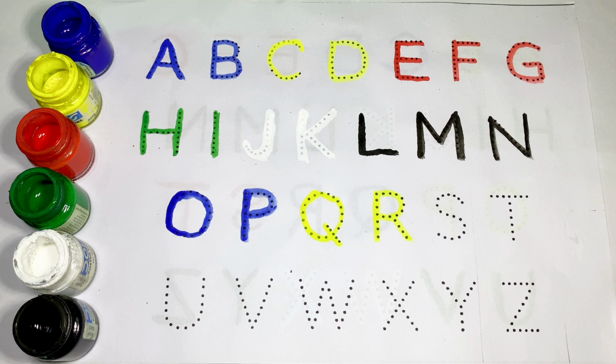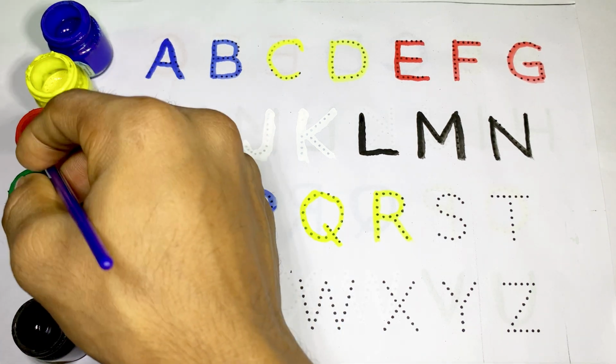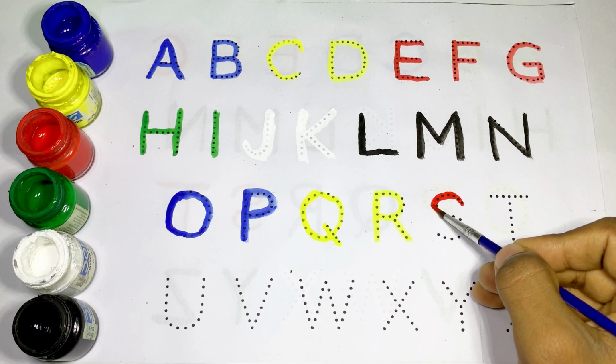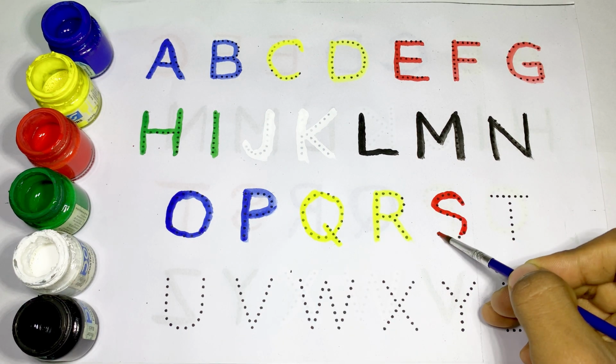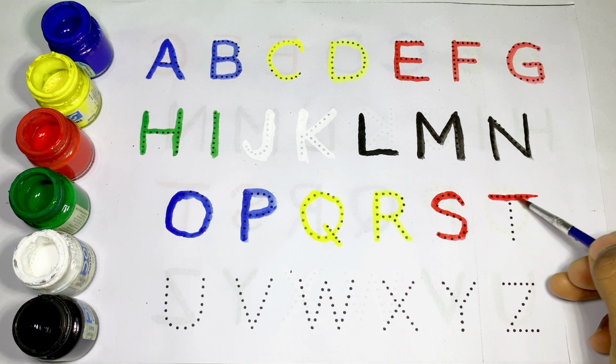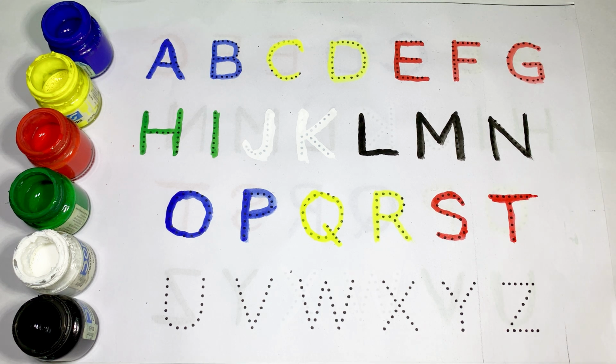Kids, now draw S. S for sun, S for snake, the alphabets of S, and use red color. T. T for teacher, T for tiger, the alphabets of T.